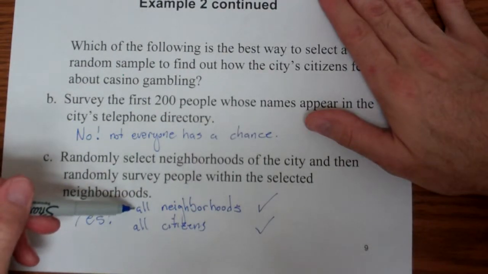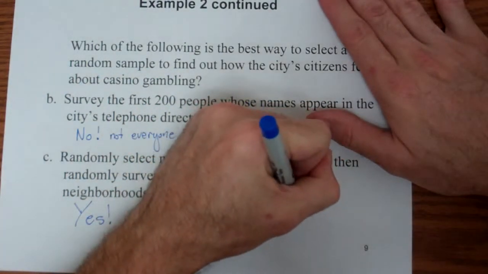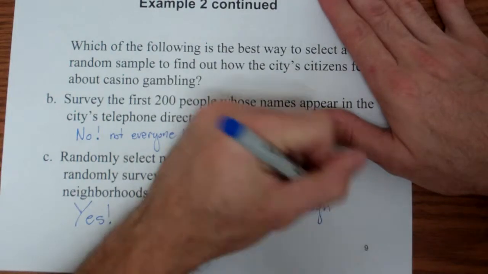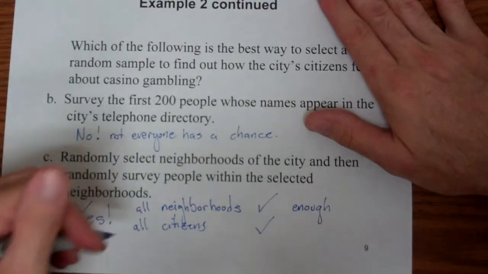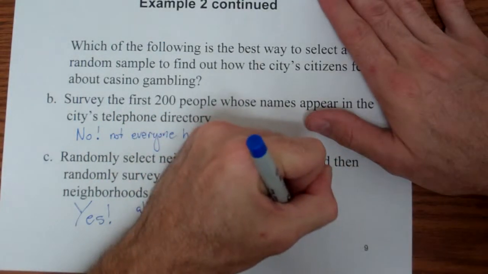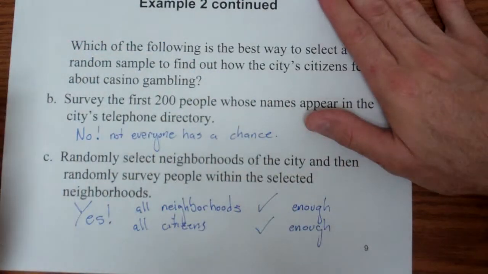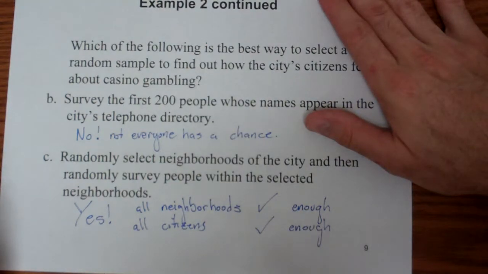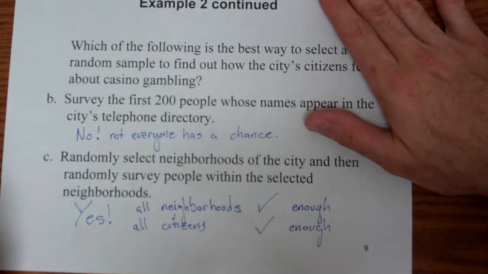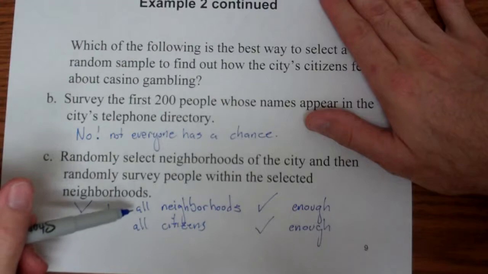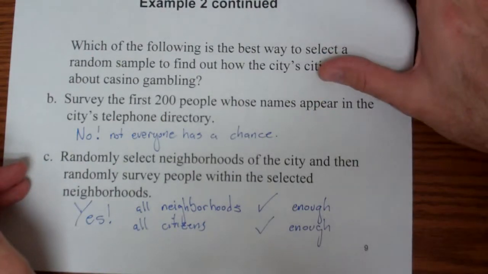So I randomly select neighborhoods, and as long as I select enough neighborhoods, then I'm going to get a representative sample of the city. And then as long as I select enough citizens inside there, then you know you've got a good sample. Now, how much is enough, we're going to talk more about in stat methods and in other videos, but for right now it's just enough to know that this is a good way of sampling.